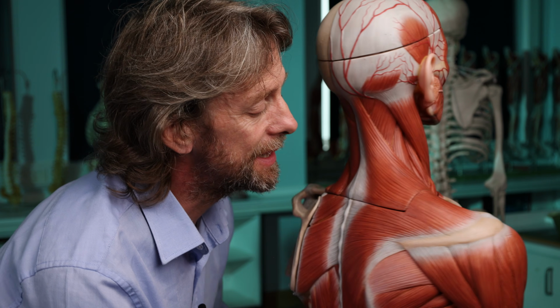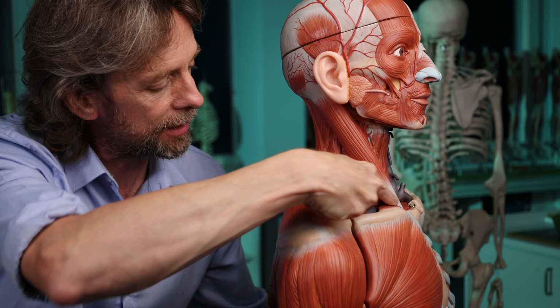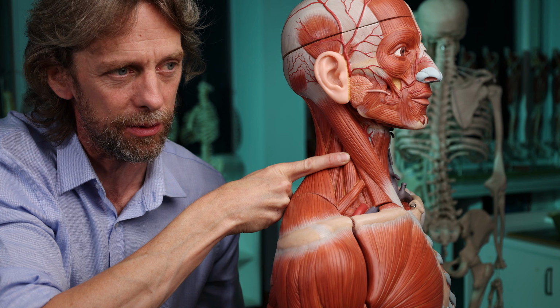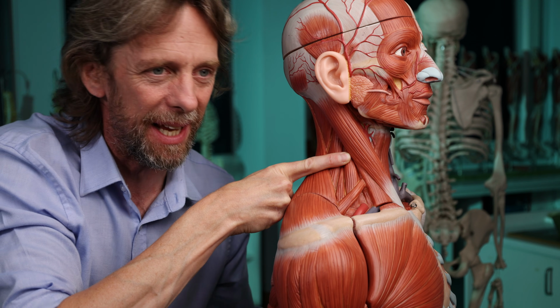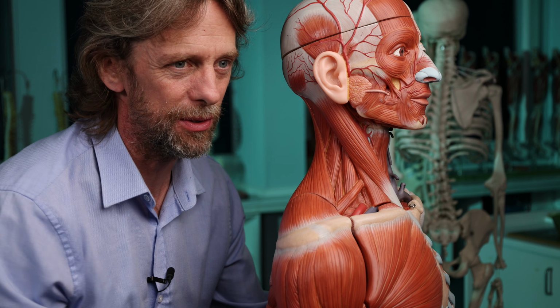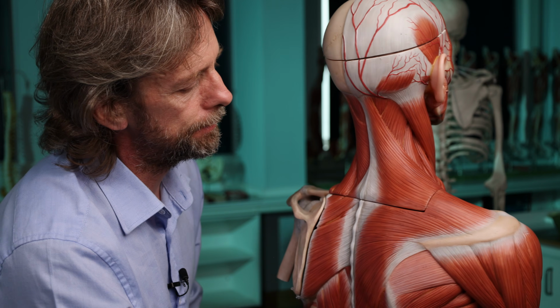The accessory nerve is actually found running through here. This gets called the posterior triangle of the neck. So it runs through here, so it's actually quite superficial. It's somewhat prone to injury during surgery in this area. It's just one of those things that surgeons try to avoid, but it's not always possible.